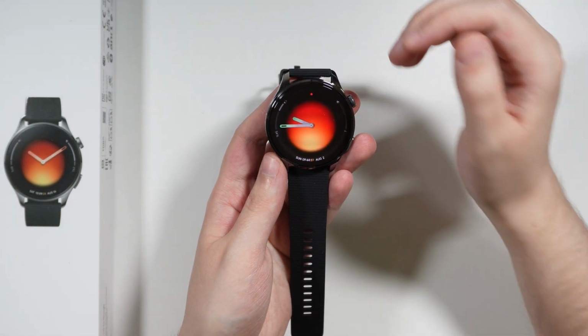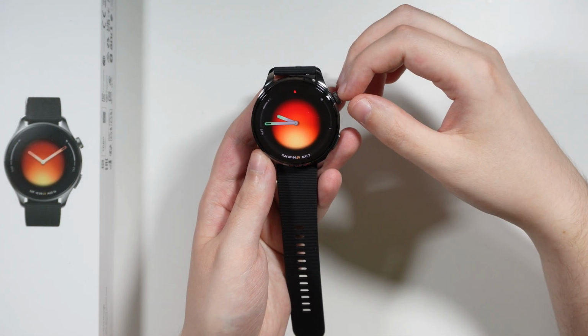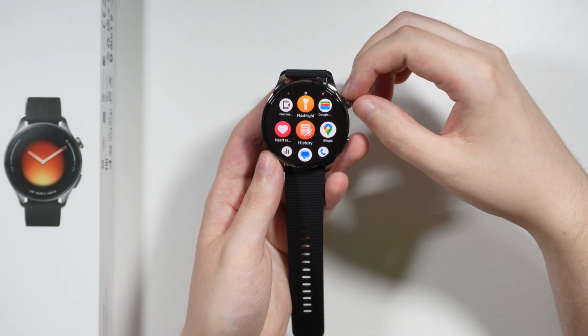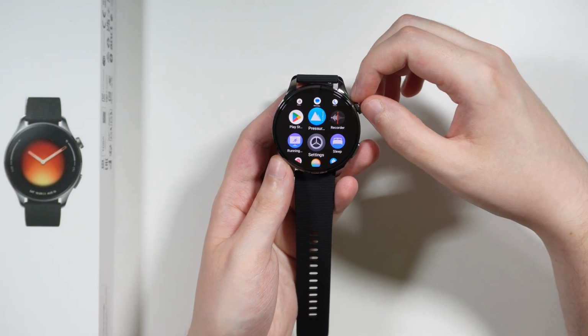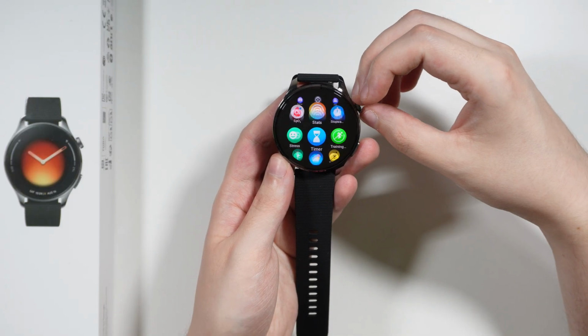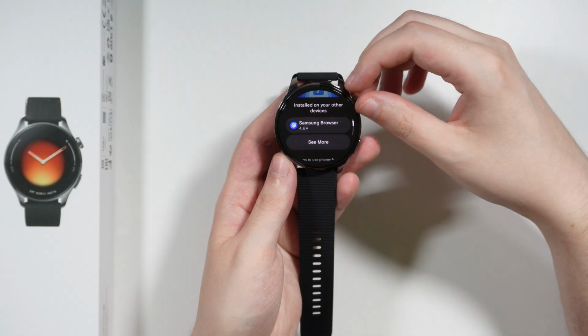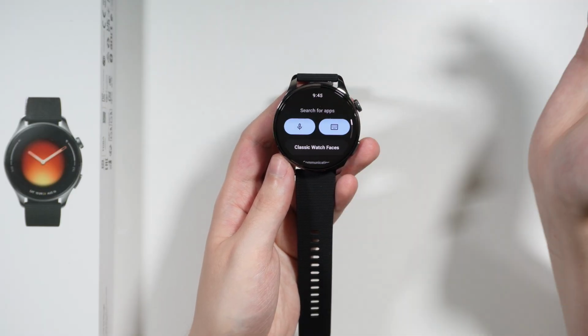If you are wondering if there is a calculator available on a Xiaomi Watch 5, then by default the calculator is not added. But what you can do is you can simply use the Play Store that we have available from the get-go. And then here we should be able to search for a calculator.